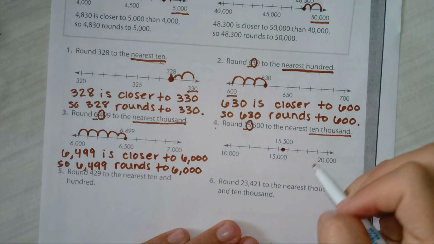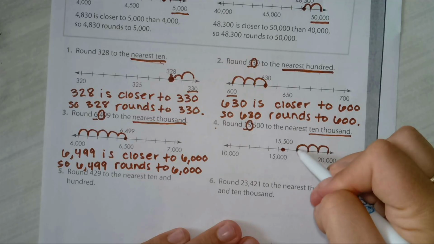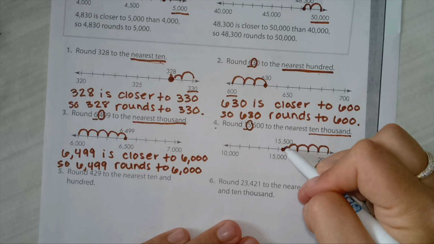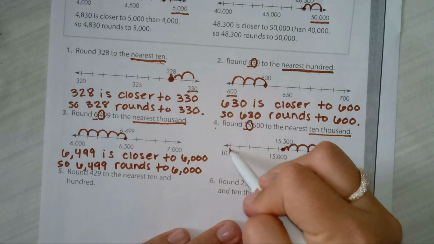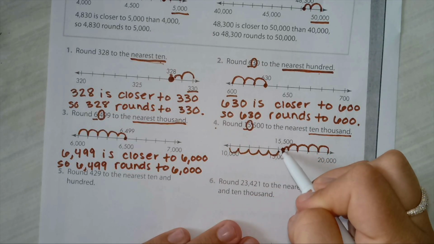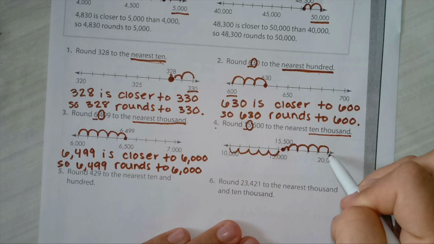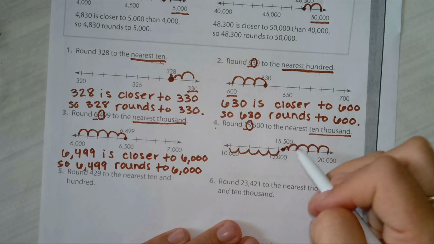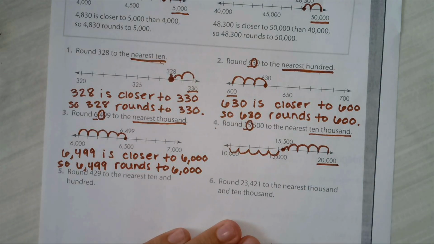We can also count our jumps. I have 1, 2, 3, 4, and then a little bit. So 4 and a little bit. Well, this one is 1, 2, 3, 4, 5 and a little bit. Well, 15,500. He's going to go the shortest distance. He doesn't want to travel a long time. So we're going to round him up to 20,000.